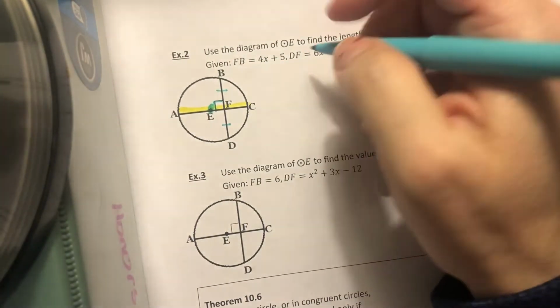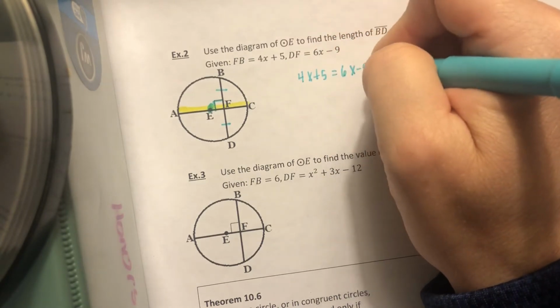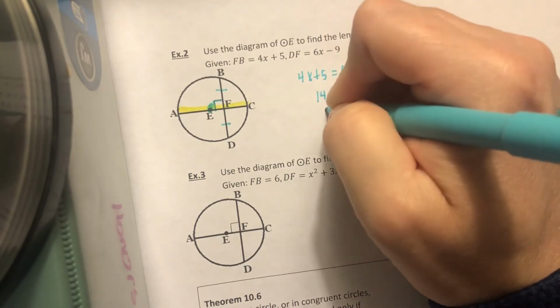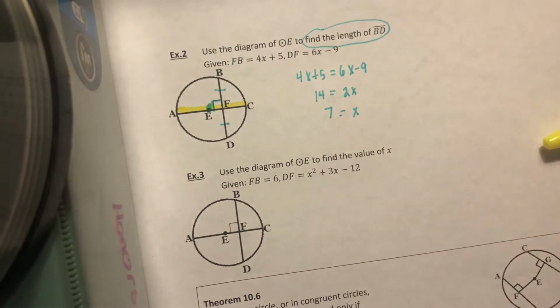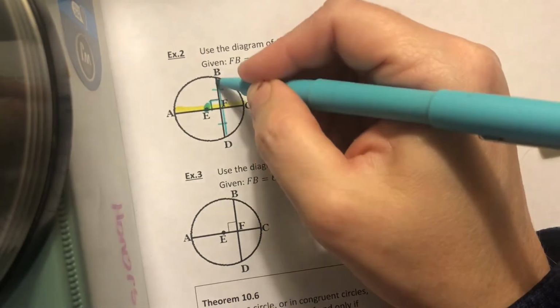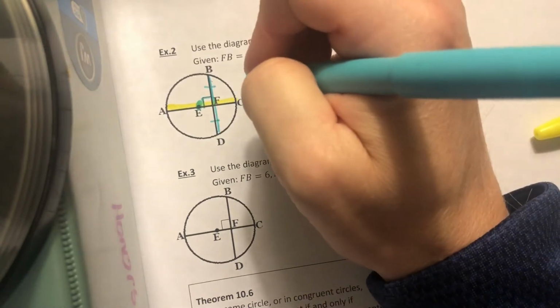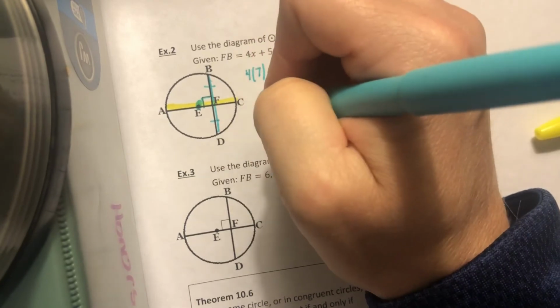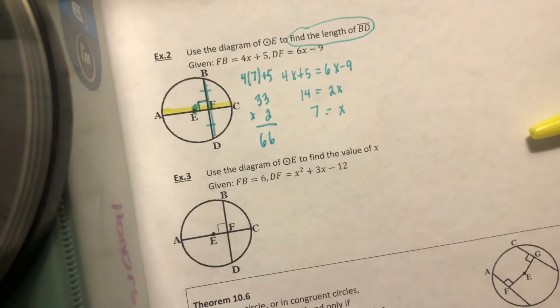So you're just going to take these two measures, 4x plus 5 and 6x minus 9, and set them equal to each other. So it's going to give me 2x is 14 and x is 7. But this said find the length of BD. So to find this whole segment, I just need to plug this into one of these. It doesn't matter which one. I'll go into this one. 4 times 7 is 28 plus 5 is 33. But then I have to multiply that by 2. So the answer to this one should have been 66.